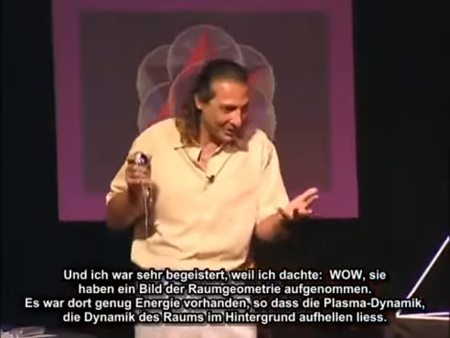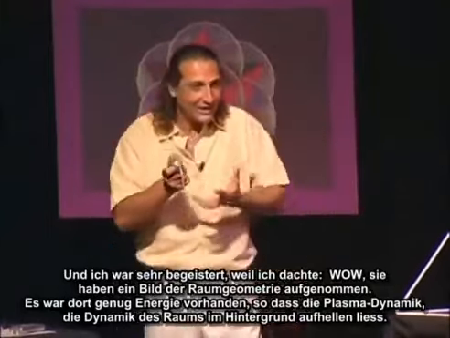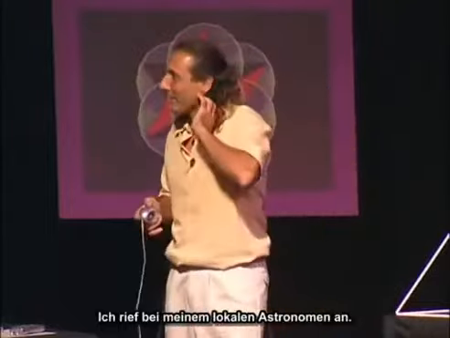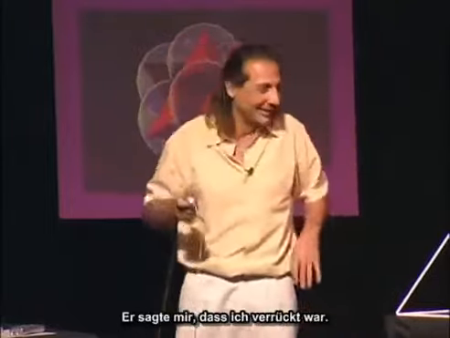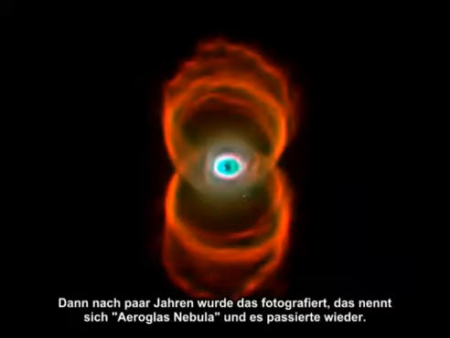And I got really excited because I'm like, wow, they took a picture of the geometry of space, my God. And I thought there was enough energy there that the plasma dynamics actually illuminated the dynamics of space that were going on. And I called my local astronomer, and he just told me I was nuts. Basically, he told me, oh, well, it was just a fluke. It's not going to happen again. Then a few years later, this one was taken. It's called the Hourglass Nebula. And sure enough, it did happen again.